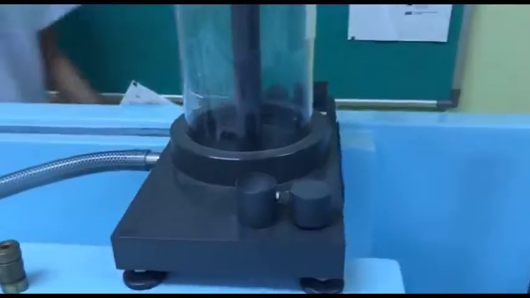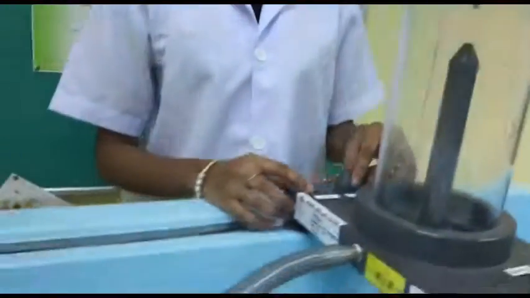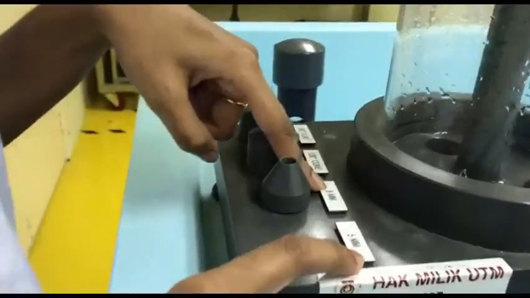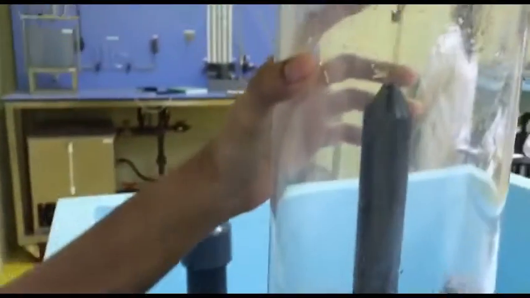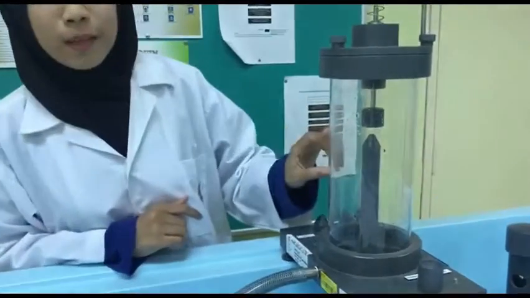Here we have interchangeable targets, the hemisphere and the flat surfaces. On this side we have two diameters of nozzles, 8 mm and 5 mm. The 5 mm has been fixed into this impact of jet. So in this experiment, we'll be using the flat plate, hemisphere cup and the 5 mm nozzle. And this is the platform of it. The pointer is used for balancing purposes. The spring is used to control the target.